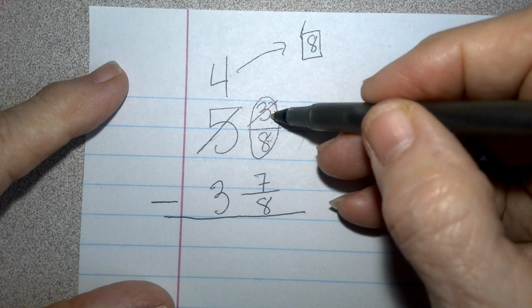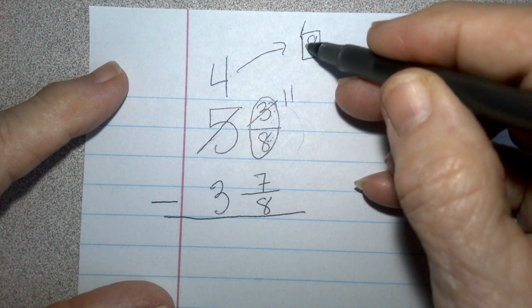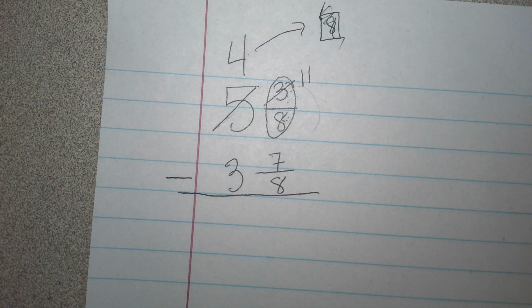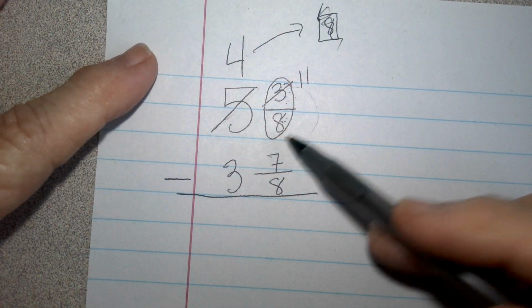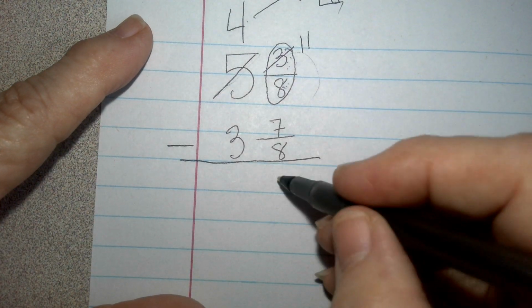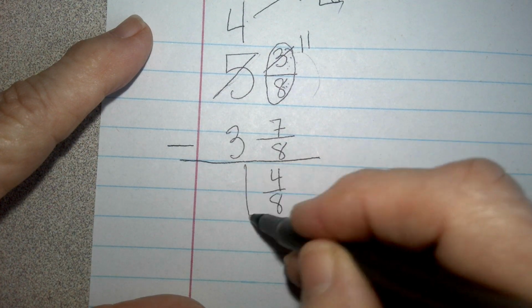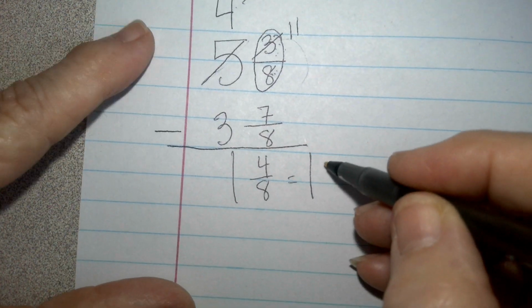I now have 8 plus 3 is 11. I don't need to put it way up here. And that's it. Open and add these 2 numbers. So that's going to be, in this case, 4/8, 1 4/8. And again, this was just my example, so 1 1/2.